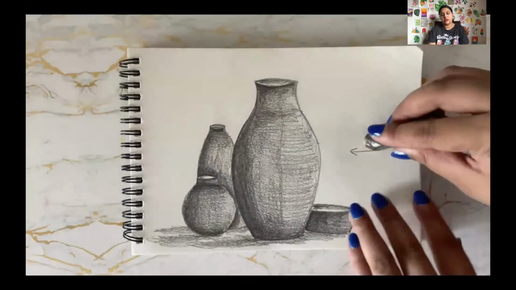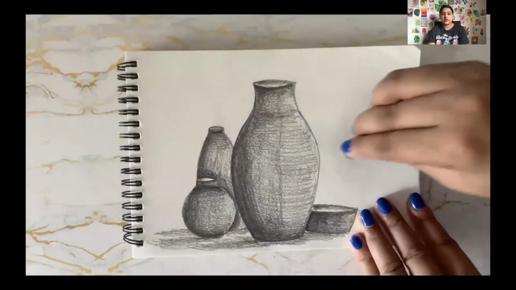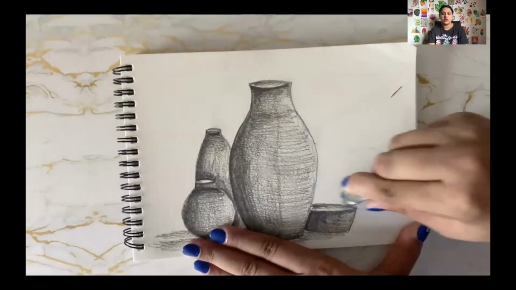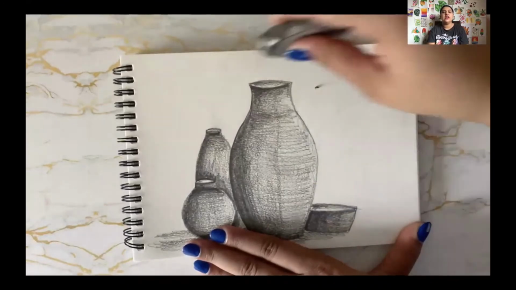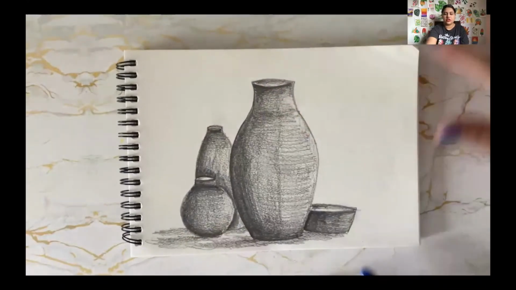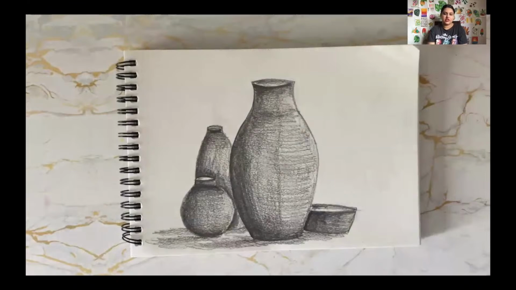And just to finish up the picture, I'm going to erase the pencil markings all around. Again, this is optional. If you feel like you want to erase it, that's fine. If not, that's also perfectly all right. So here you can see I've gone ahead and finished up the picture.